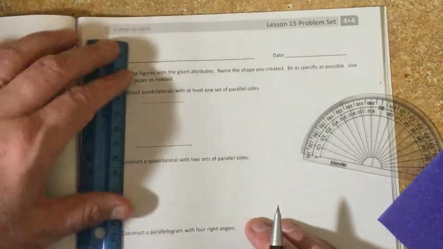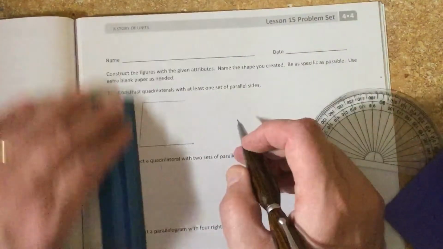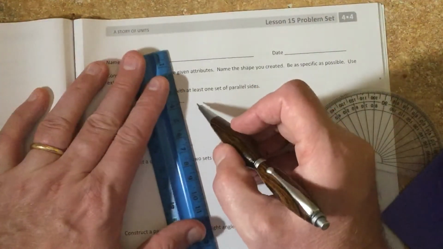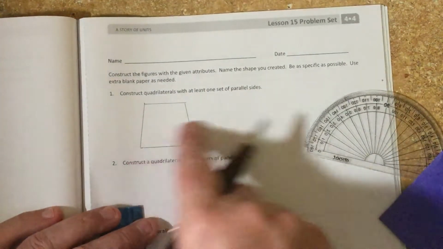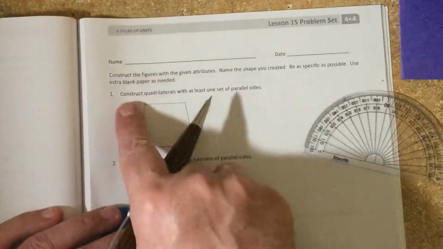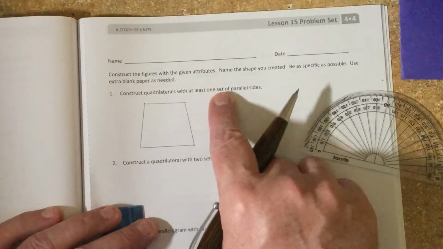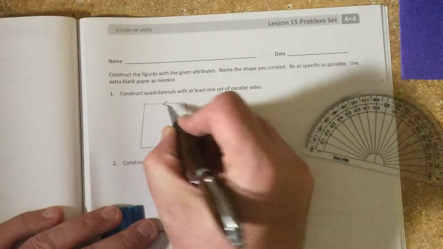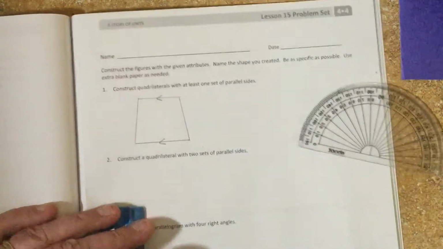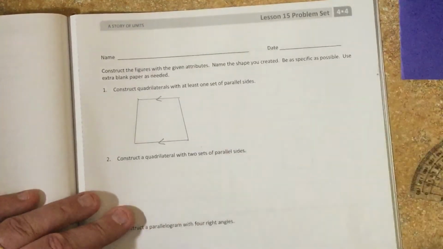So I can go ahead and I can connect these endpoints just by simply drawing lines. And so I have a four-sided figure, quadrilateral, and it has at least one set of parallel sides. So I can say that this side is parallel with this side. I know that. And I need to name it now.